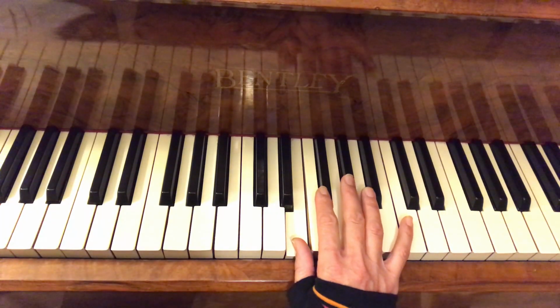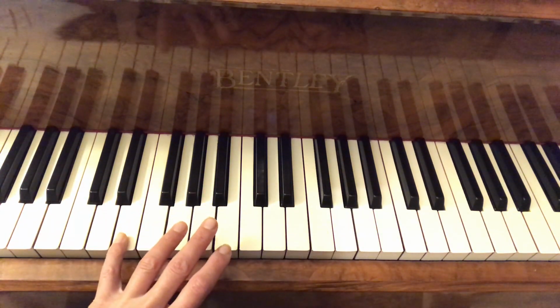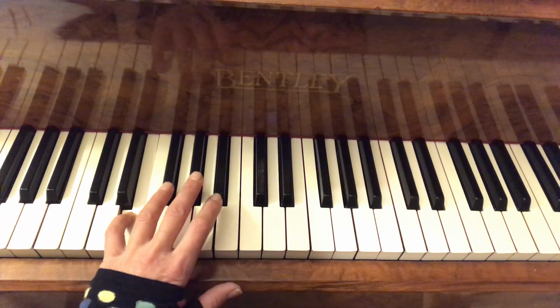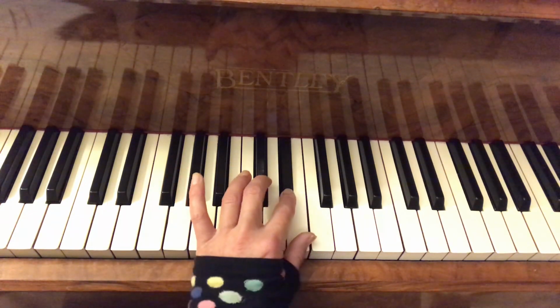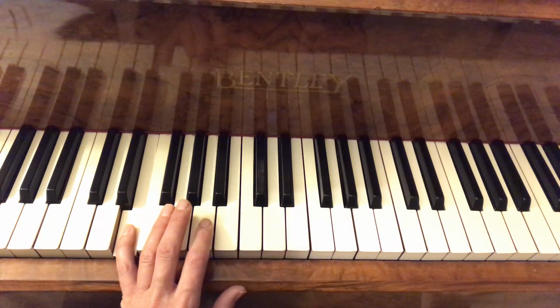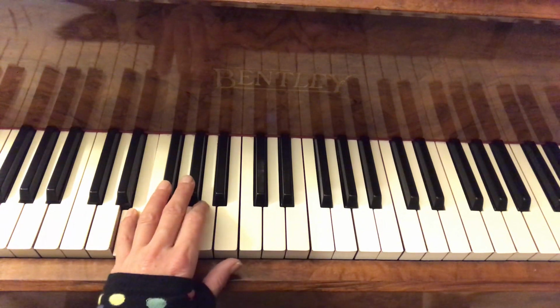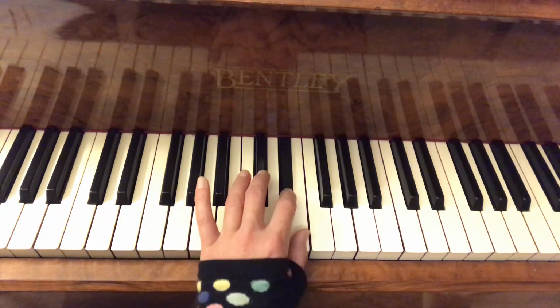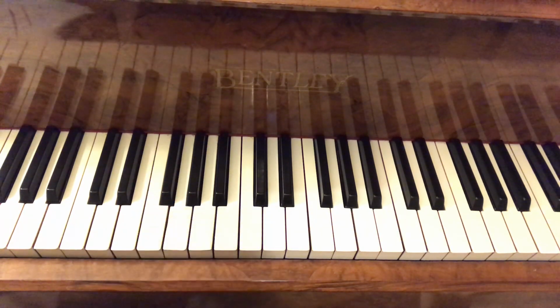Still using the same order of fingers, and with the left hand, there's our note E. A little bit harder to play with the left hand, possibly. We're playing 4 black notes in this scale of E major.